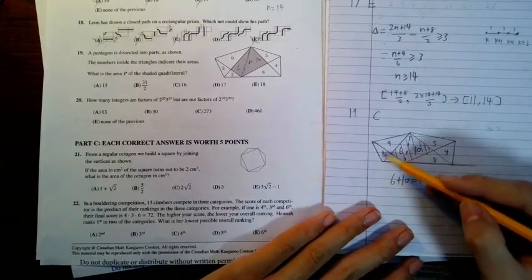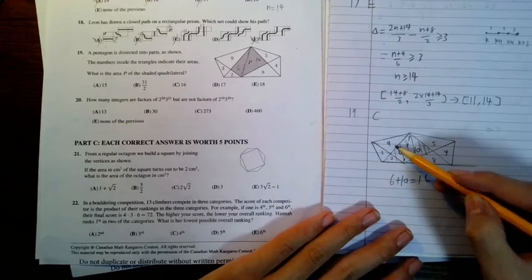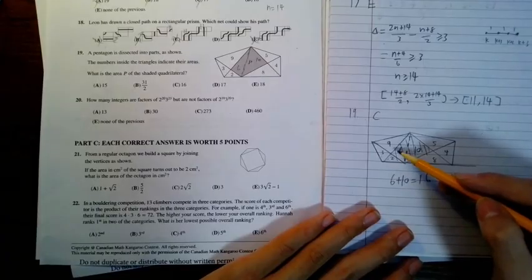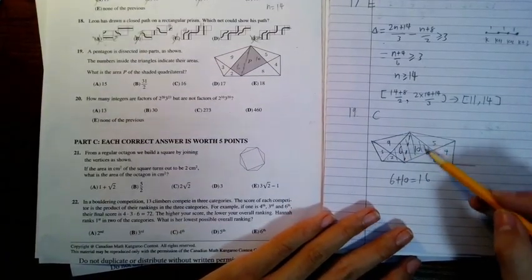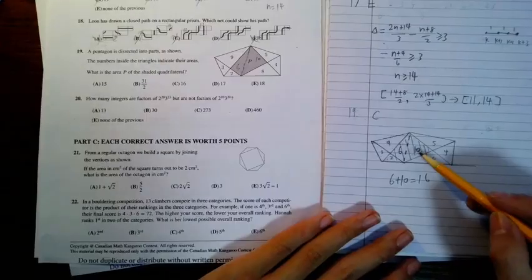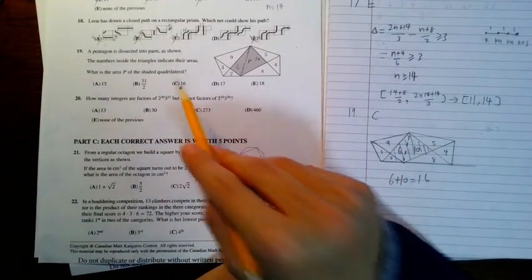We use those 2 triangles to determine that the ratio of this base to this base is 1:3. So this area must be 2 times 3, equal to 6. Similarly, using our base ratio technique, we can get 10. So 6 plus 10 equals 16, which is C.